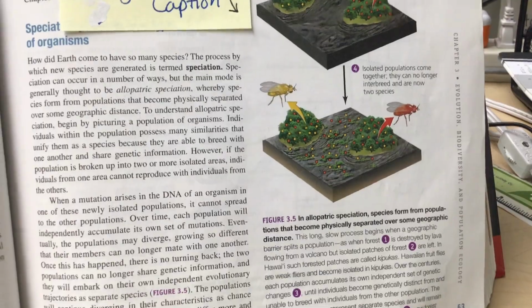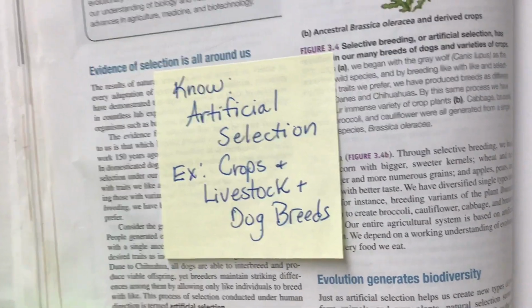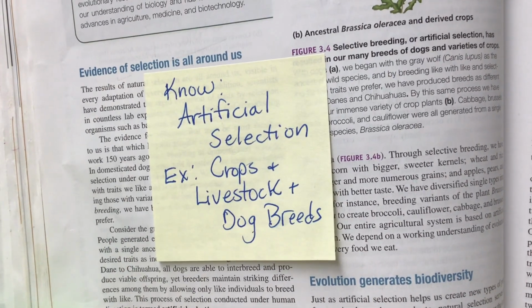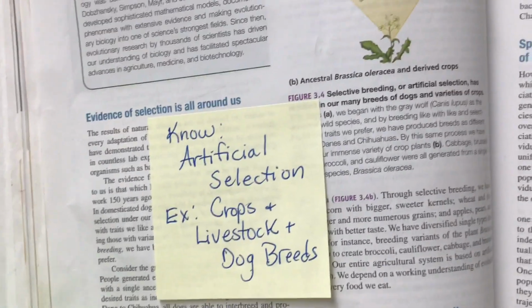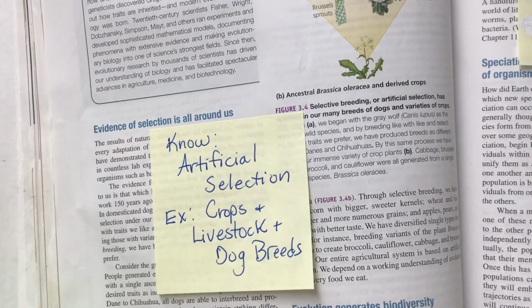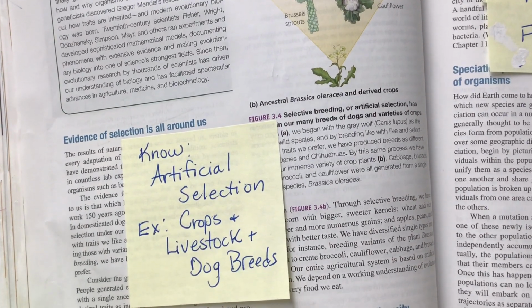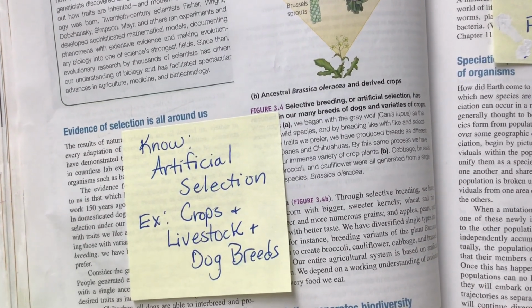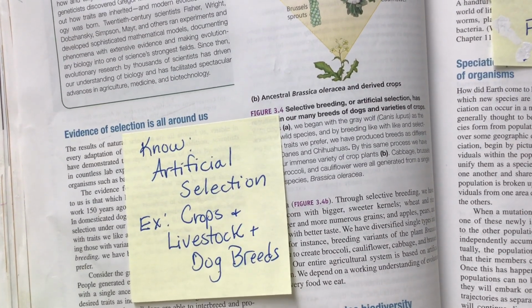Turning on to page 52, know the definition of artificial selection. This is basically where humans have selected for traits that they really want in their dogs or their corn or broccoli. And so we've bred together before humans even understood genetics and DNA.